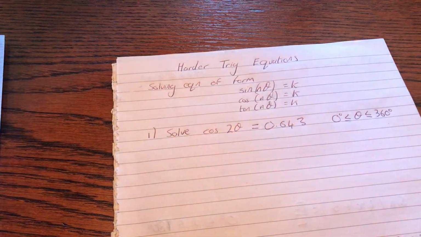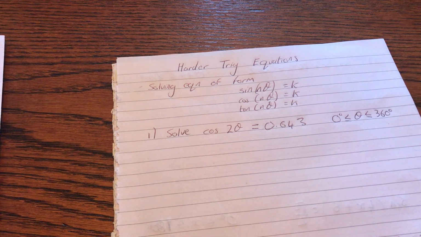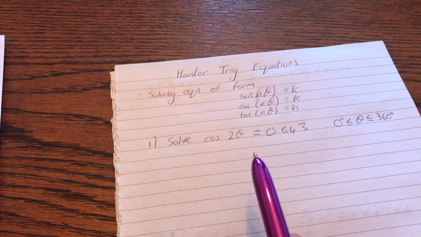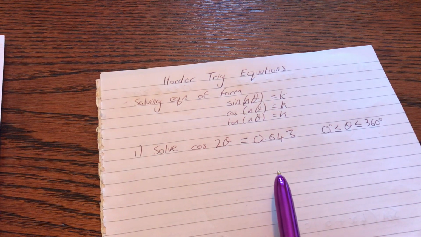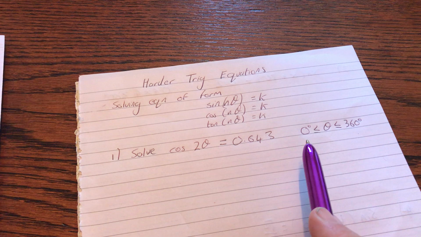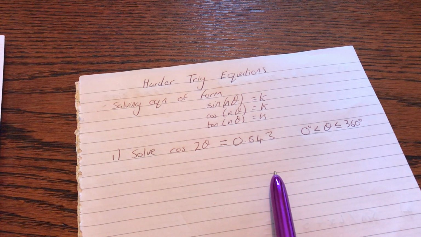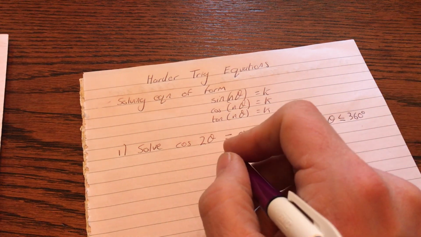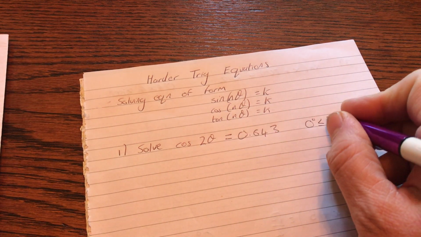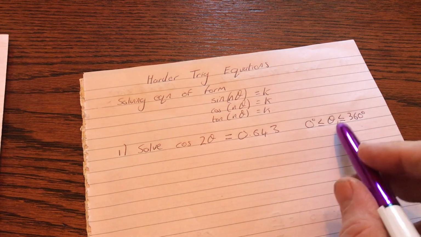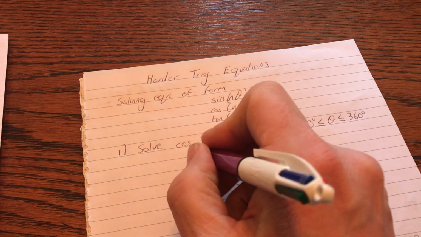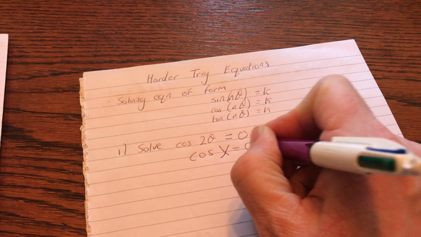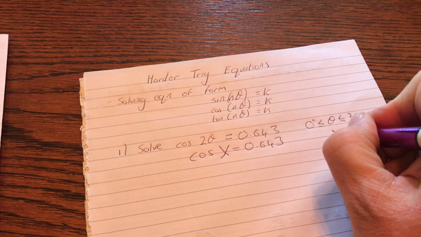Get my calculator, which we're going to need. So solve cos 2 theta equals 0.643. And we're working between 0 and 360. It's important to have your range of values. So first of all, I know theta is between 0 and 360. I'm going to change this. I'm going to call this cos of big X equals 0.643.